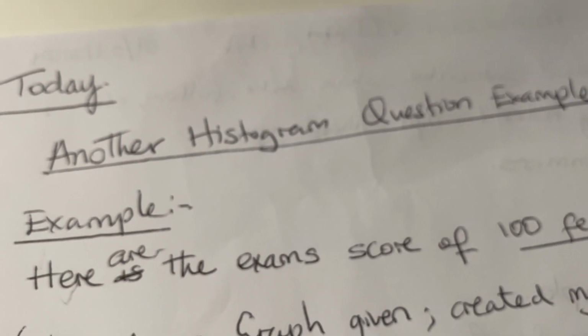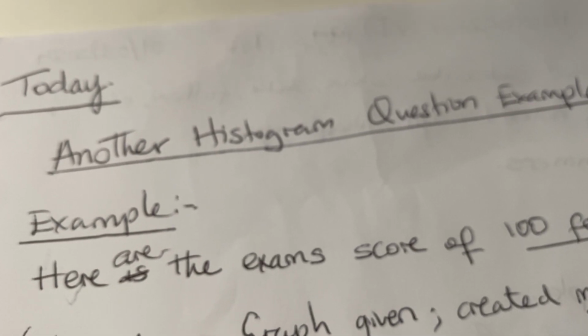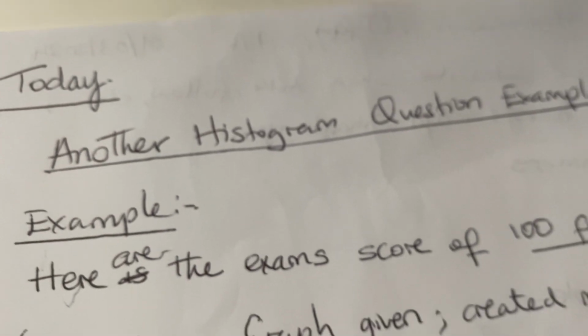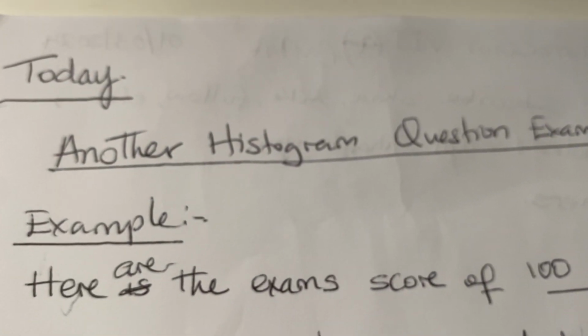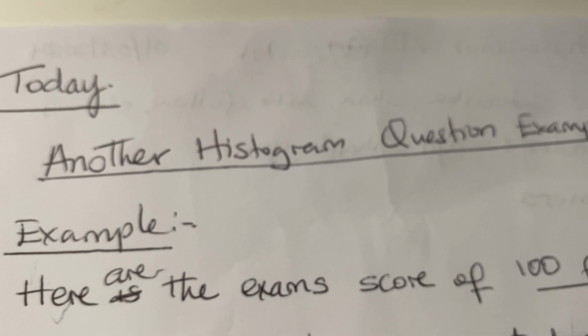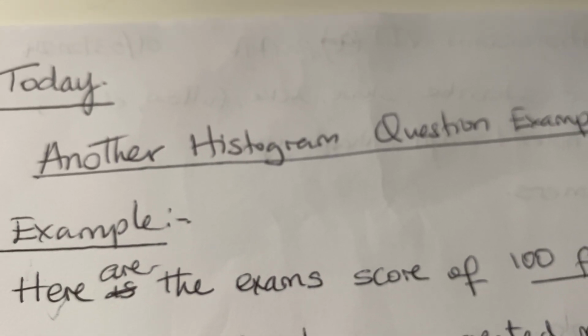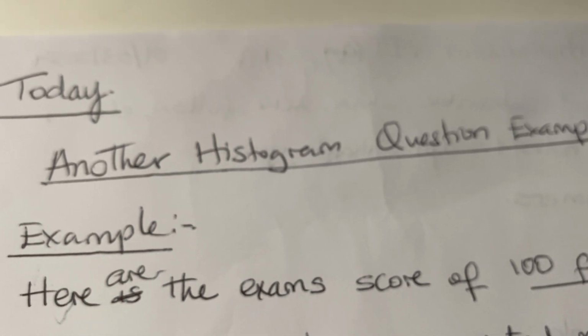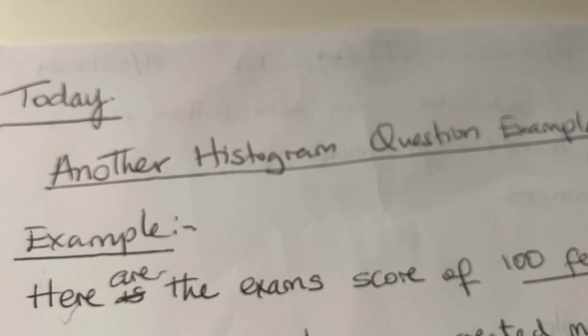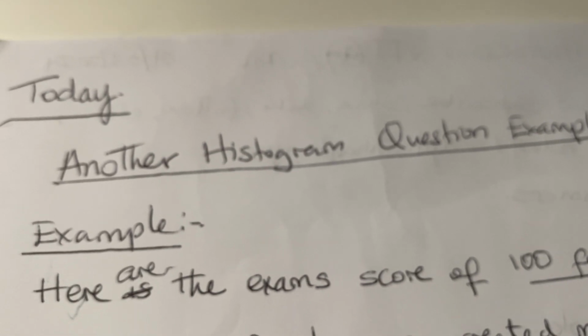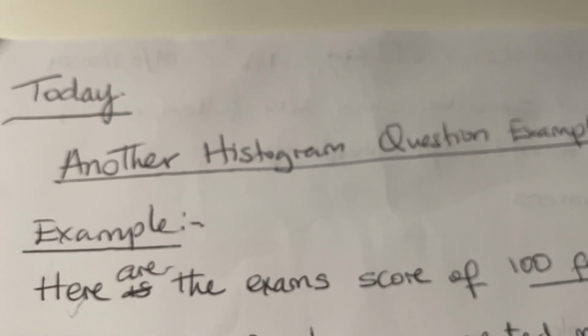Now, as I said, the histogram question that we are looking at today is two parts. I realized that I couldn't do it all in one video because that would be very long. So I'm going to do the first part, and maybe do a second video in our next video to show you the second part, and I'll link that video to this part.